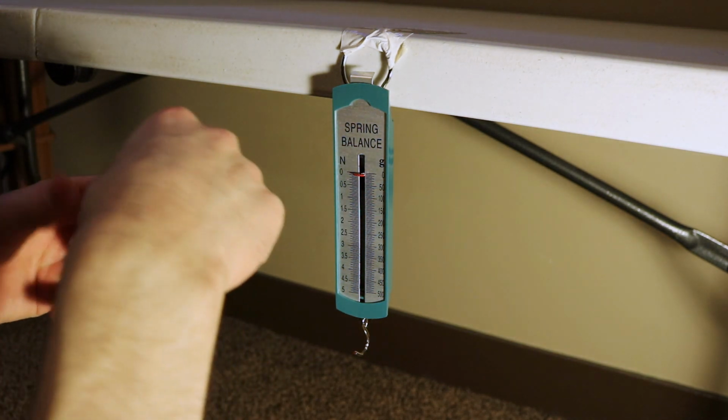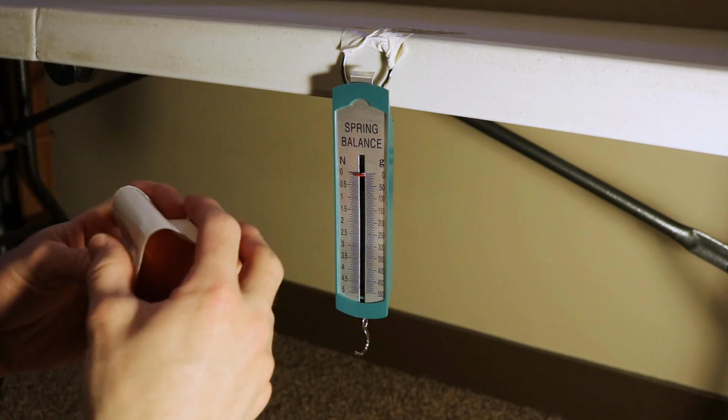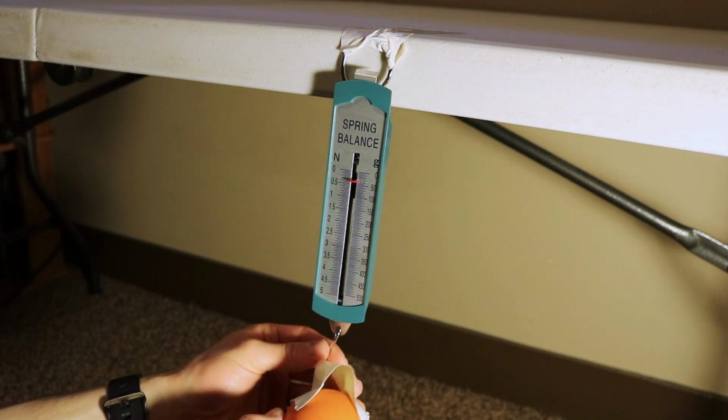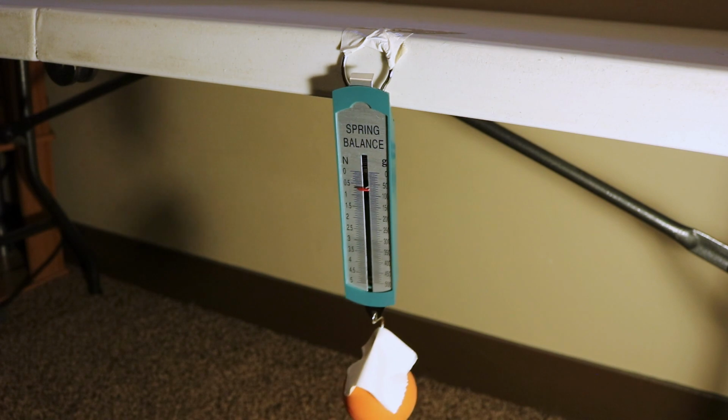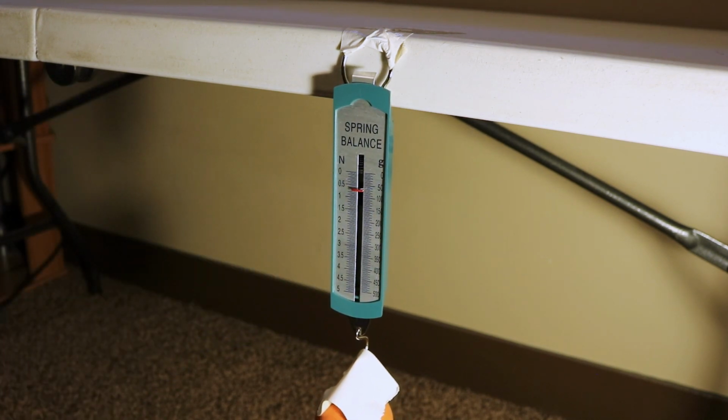And then you can just hook it to the top of the ball so that it makes a little loop. Alright, so you want something like that. And then you can just hang it on there. And once it's hanging and stops swinging, then you can just check the mass, and that's how you weigh things.